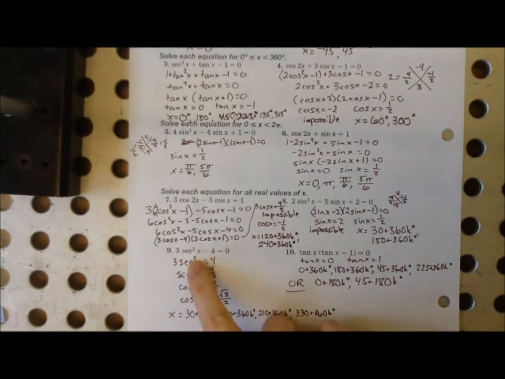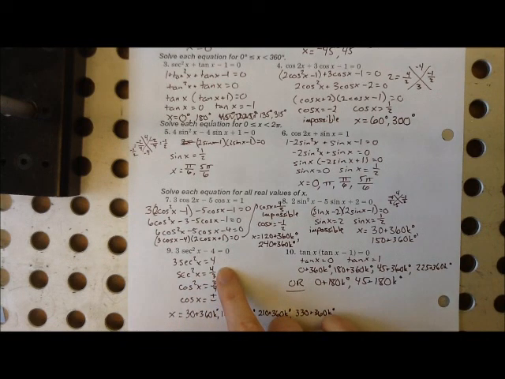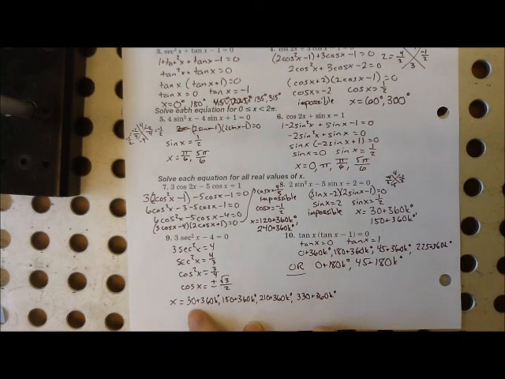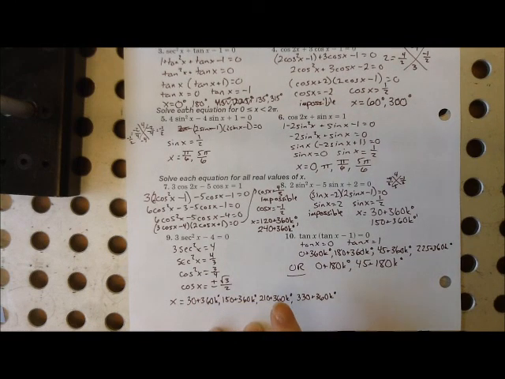3 secant squared equals 4. Secant squared equals 4/3. Well, let's make this a little easier for ourselves. Secant is the reciprocal of cosine, so I'm going to replace this with cosine is 3/4. Remember, they're reciprocals, so I just turned over the 4/3. So cosine is plus or minus the square root of 3/4, which is square root 3 over 2. So that happens at 30 plus 360k, at 150 plus 360k, at 210 plus 360k, and at 330 plus 360k.